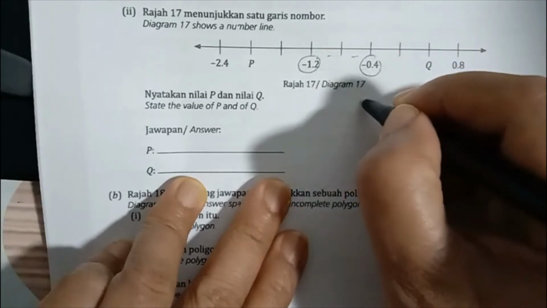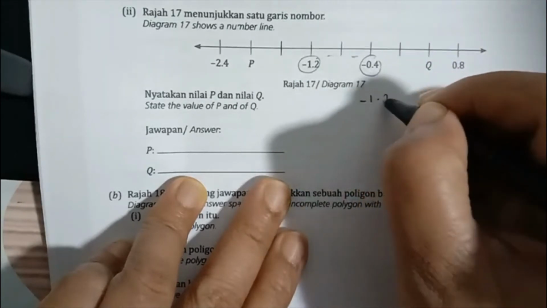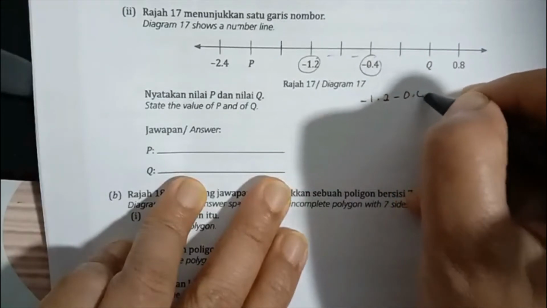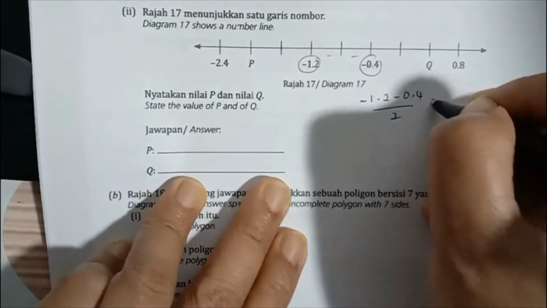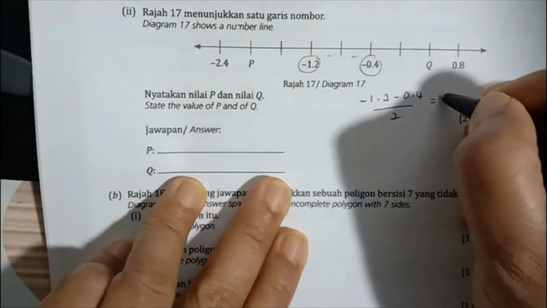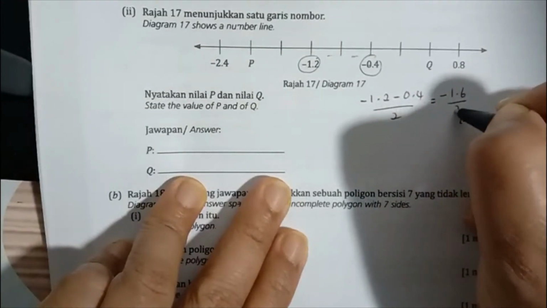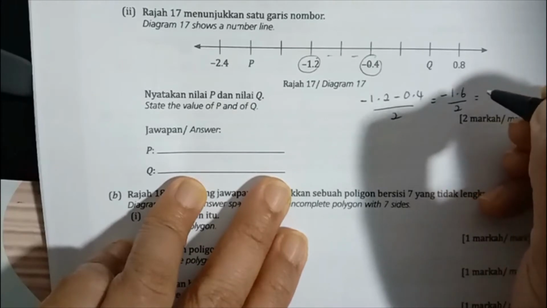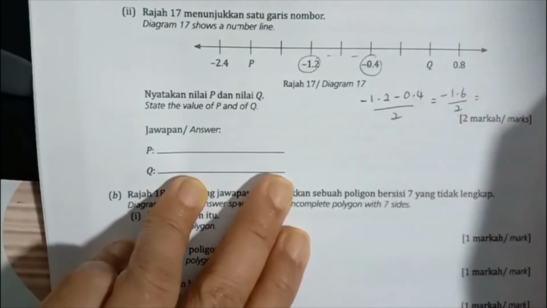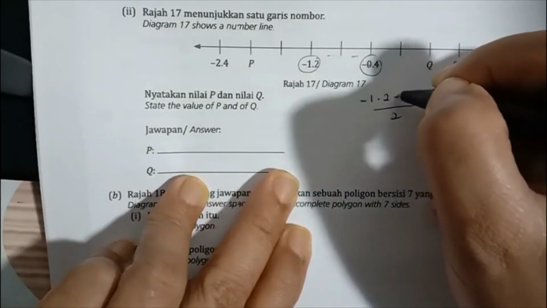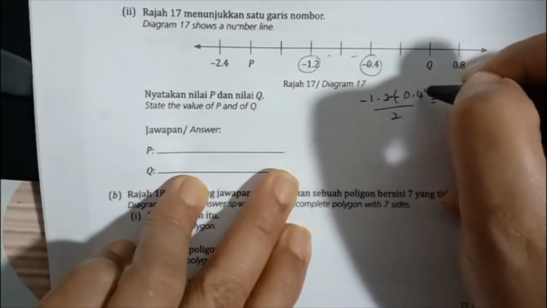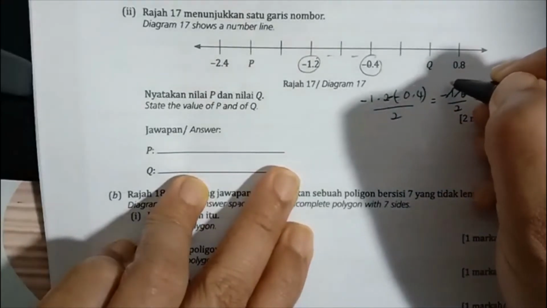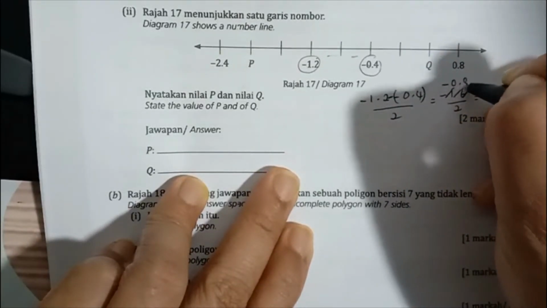So it becomes negative 1.2. So here is also negative, negative 0.4 divided by 2. So we get negative 1.6 divided by 2. Sorry, here got negative. Okay, so you have negative 0.8.